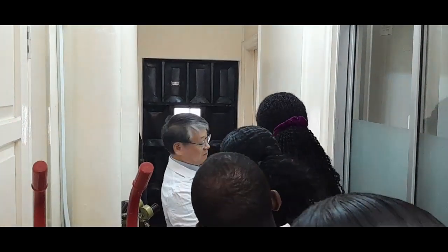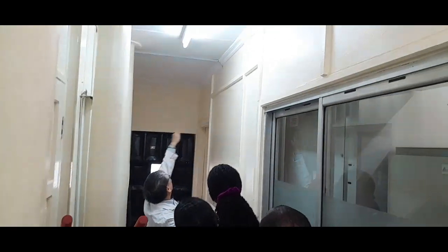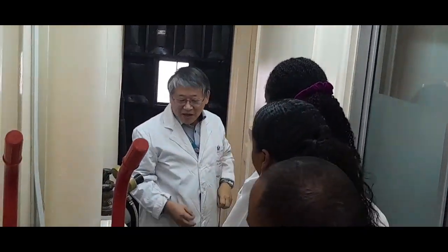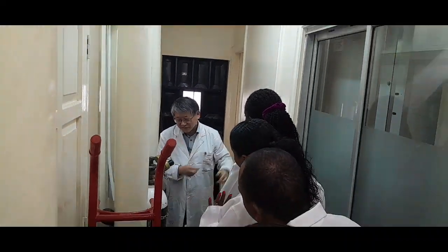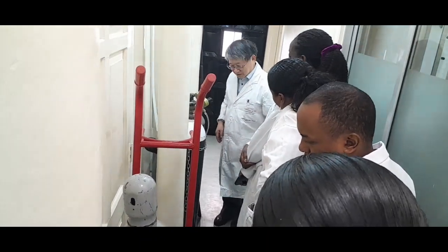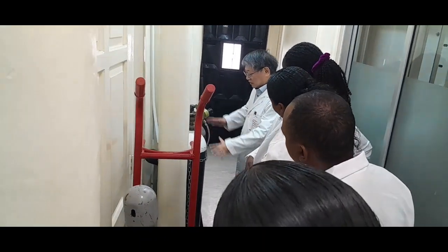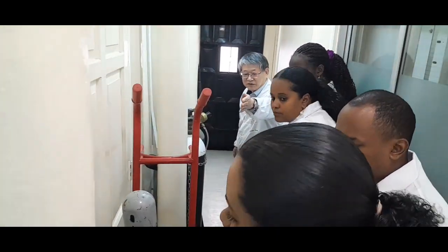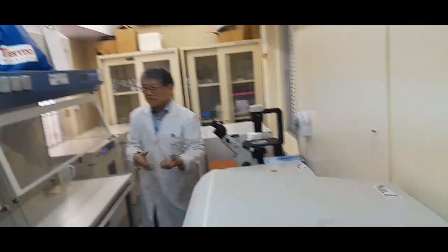we connect where? That one. Pass and then connect to the CO2 incubator. So there's no need to bring in and take out the heavy cylinder; it's straightforward. That's why we are keeping the CO2 gas cylinder here. Okay, and then please enter from the cell culture, which has a special door. You can enter. Okay, everybody enter.